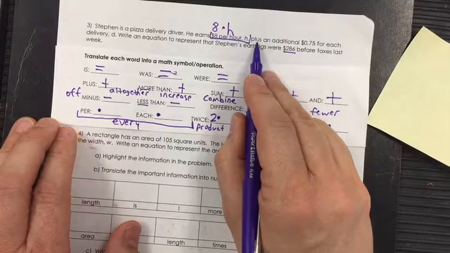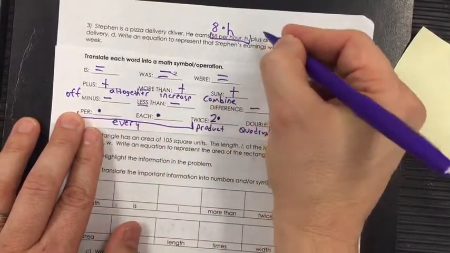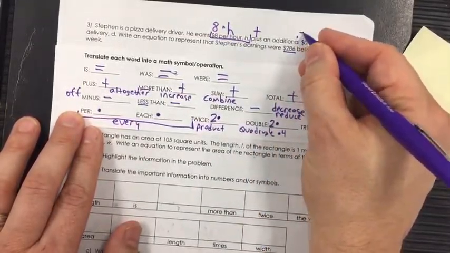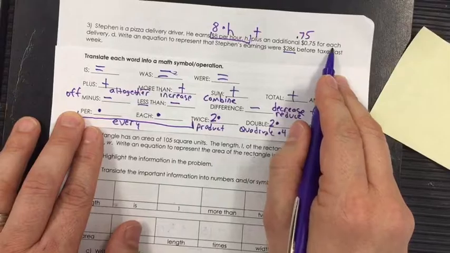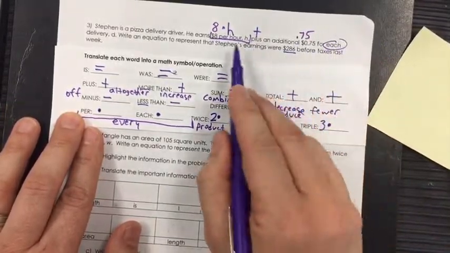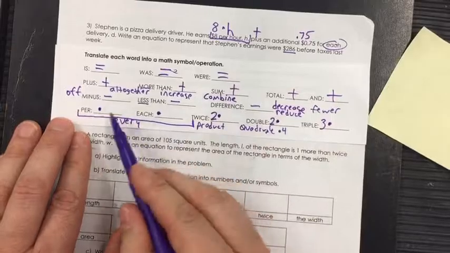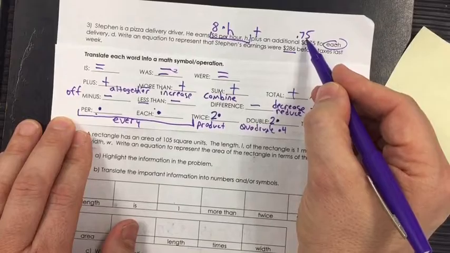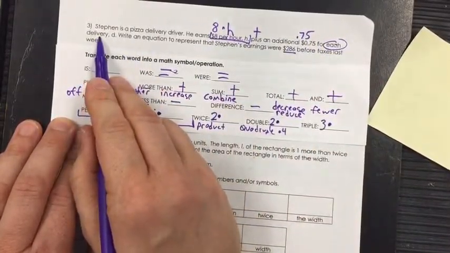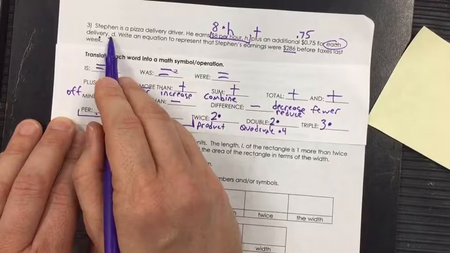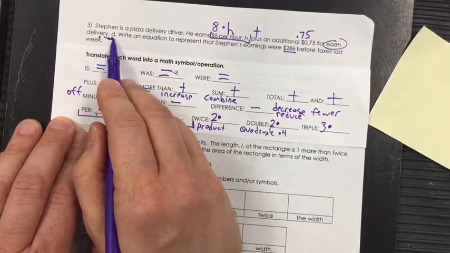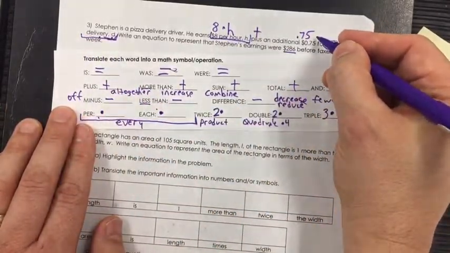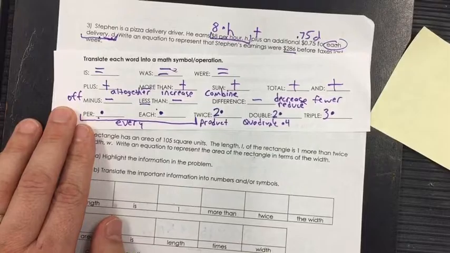What does that mean? Plus is a vocabulary word. That just means add, right? Okay, plus an additional 75 cents. Oh, now we have the word each. The word each and the word per kind of serve the same purpose, don't they? Per and each. They both mean multiply. So here we're going to multiply the 75 cents by what? By another variable. We don't know how many deliveries he's making, but however many deliveries he makes, you multiply that by 75 cents. All right?